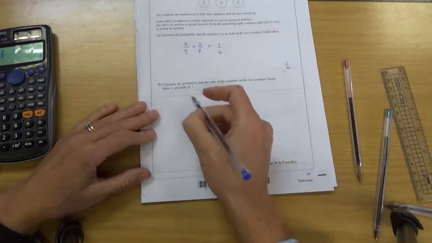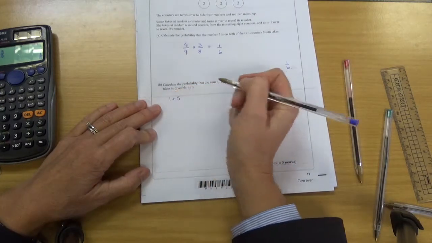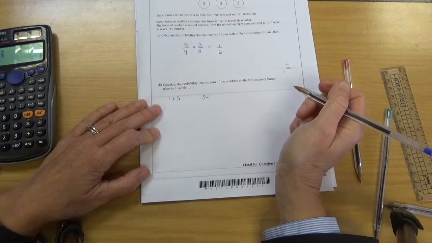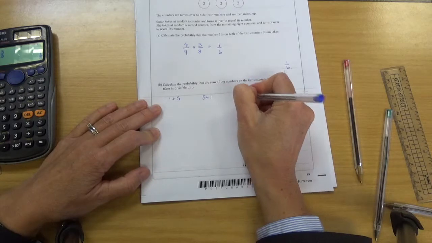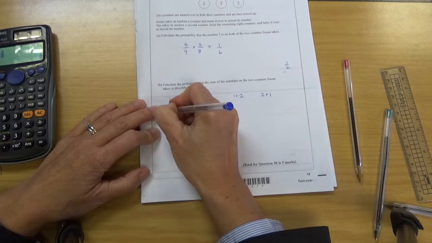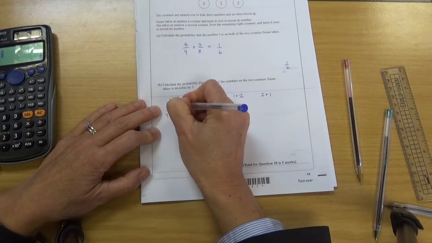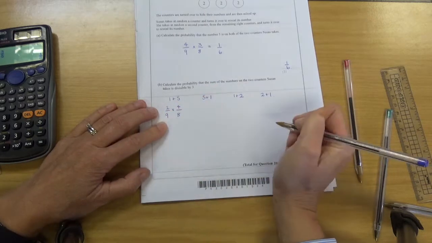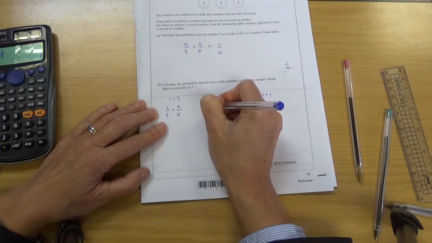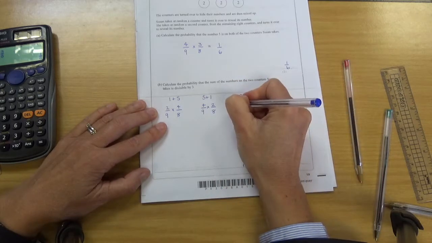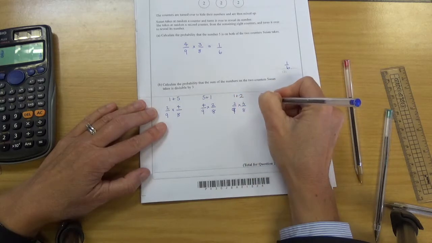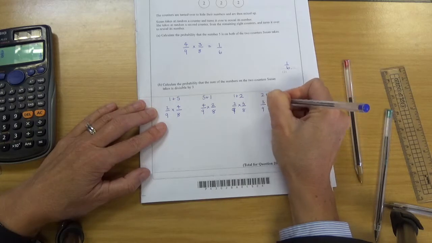To get a number divisible by 3, well, I could have a 1 and a 5, makes 6. I could have a 5 and a 1. And I could have a 1 and a 2, or a 2 and a 1. So there are 2 1s, but 4 5s, but there's only 8 counters left by the second time I do it. Or there's 4 5s and 2 1s, or there's 2 1s and 3 2s, or there's 3 2s and 2 1s.